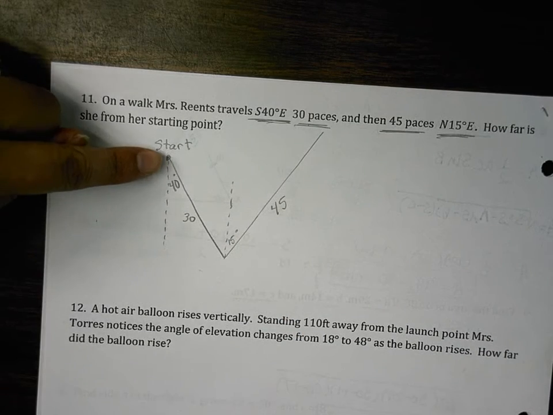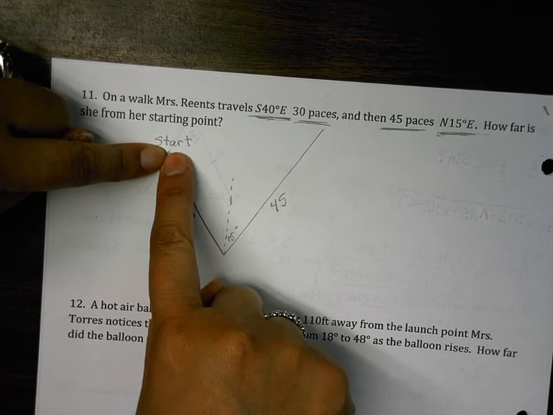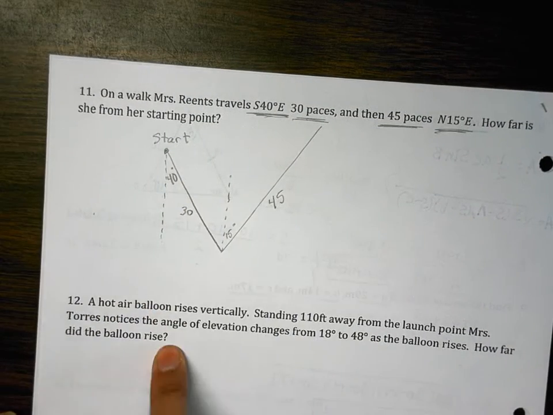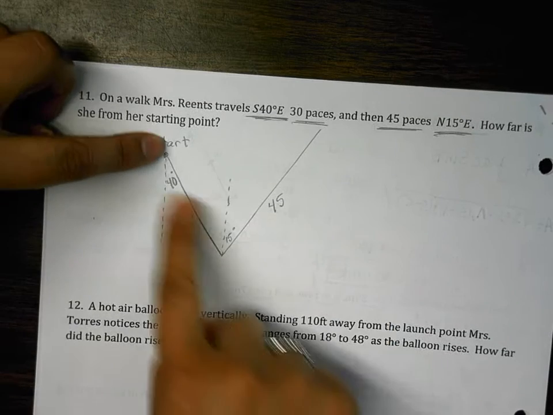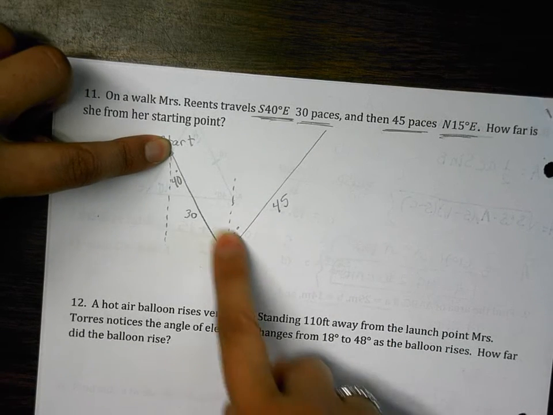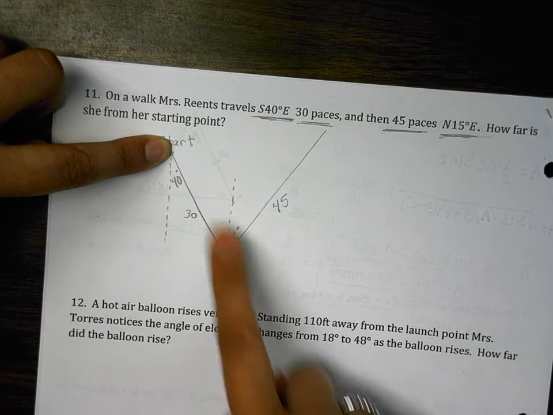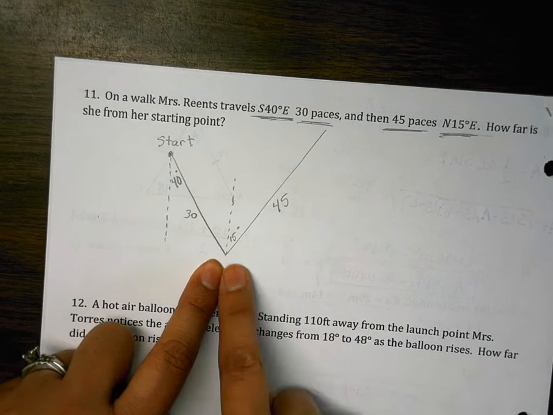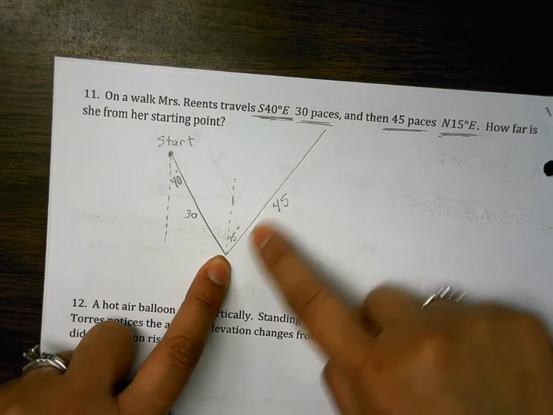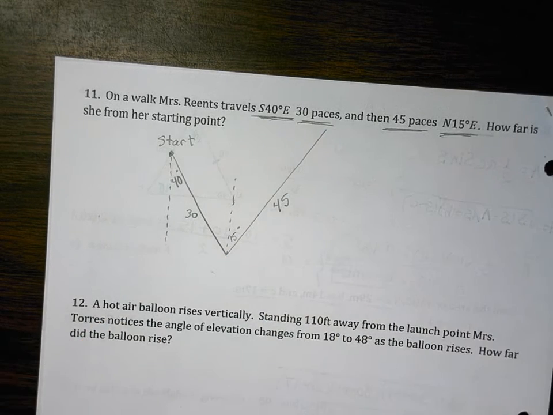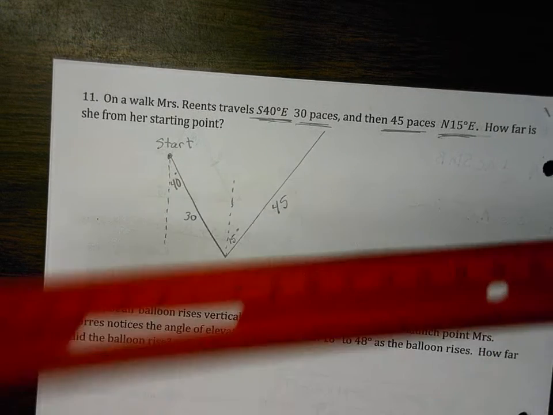Okay, so can you see, here's where she starts. She walks southeast. Do you agree that from the starting point, if this is north, south, west, and east, this direction here would be southeast? Yes? Southeast, 30 paces. And then from here, she goes northeast. Would you agree that's the northeast direction? Yes.